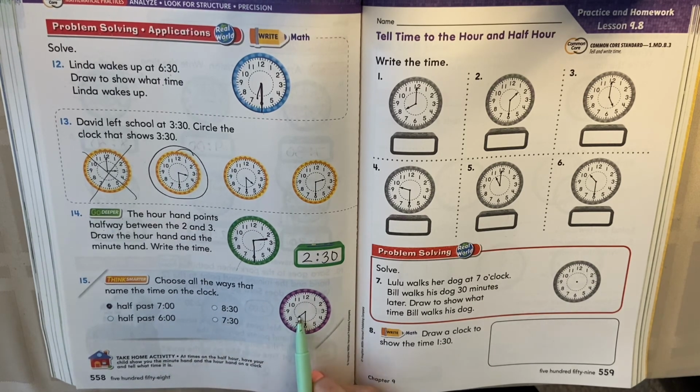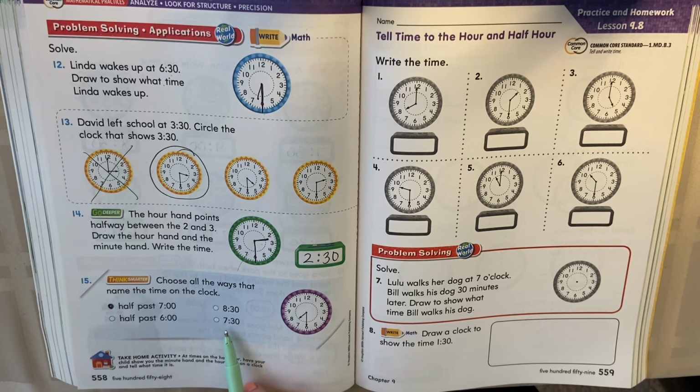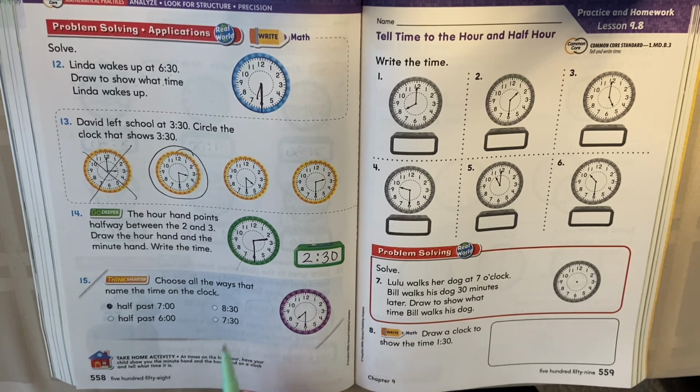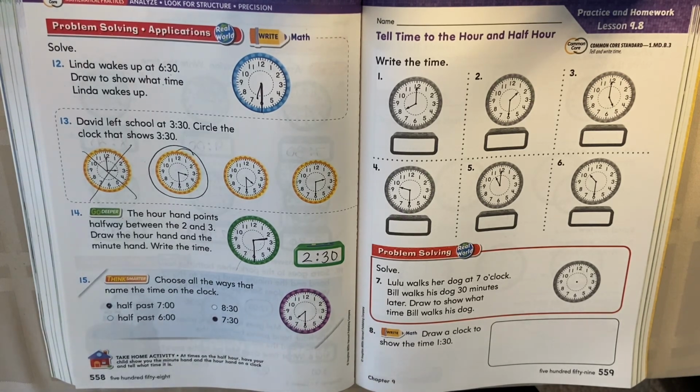8:30. Well, look at this. You just told me it went halfway past the 7. Did it get to 8 yet? No, so it can't be 8:30. When we say 7:30, it's the same as 7:30. The hour's still 7 and 30 minutes have gone by. So 7:30, 7:30. They are the same.